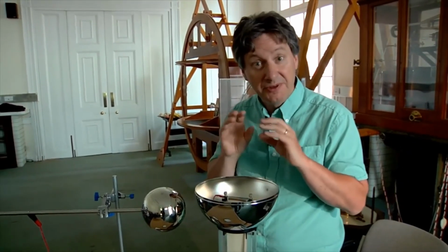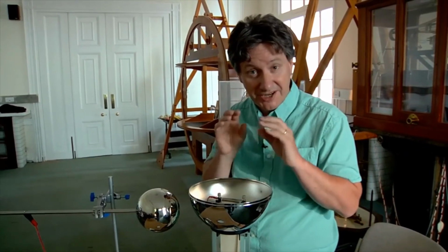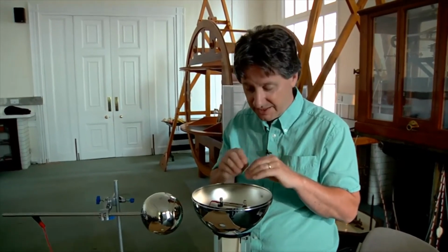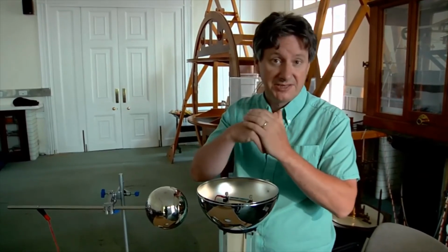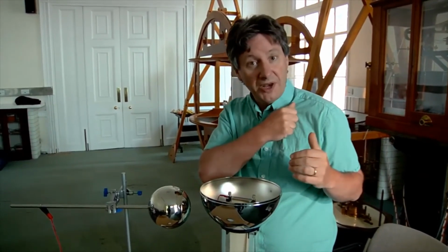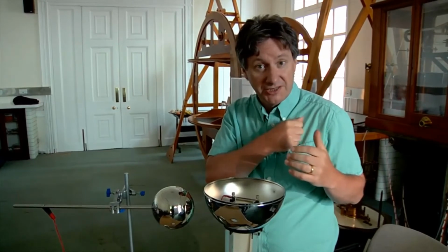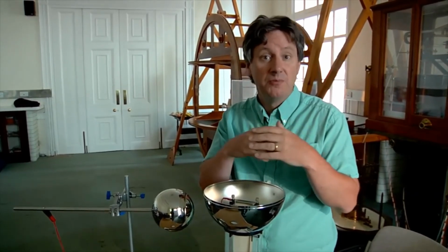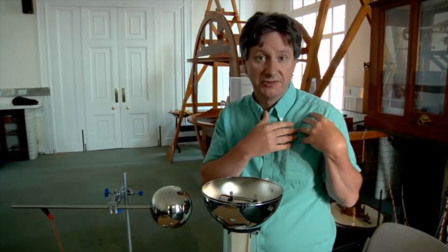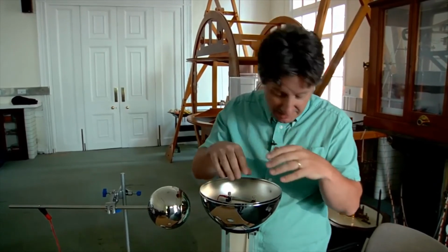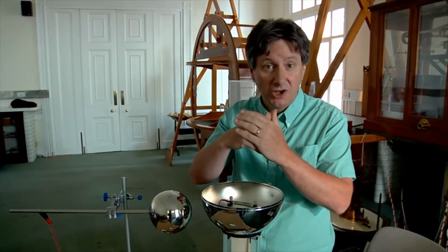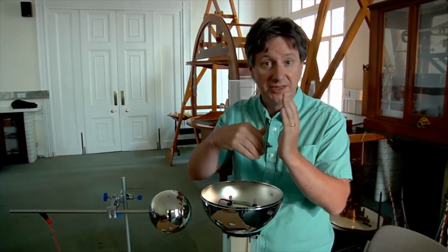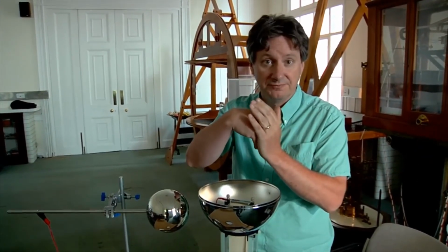Now, there have been a couple of subtleties about this explanation that I'd like to draw your attention to. The first concerns the contact between the rubber of the belt and the plastic of the roller. When I rub the balloon on my shirt, we cause charge transfer by friction between the two materials. Here, in the Van de Graaff generator, the charge transfer occurs simply by contact between the rubber of the belt and the plastic of the roller.